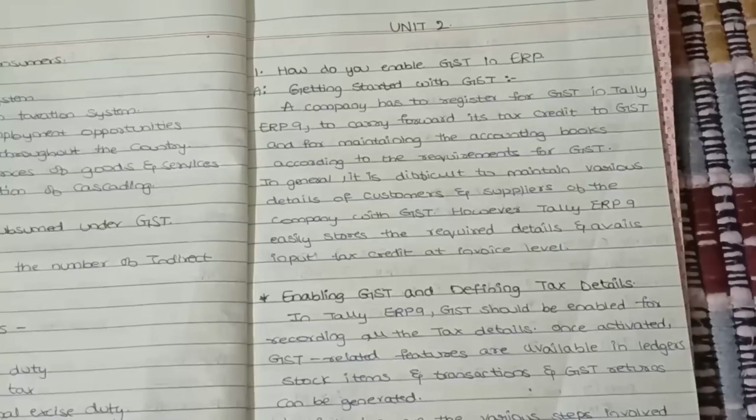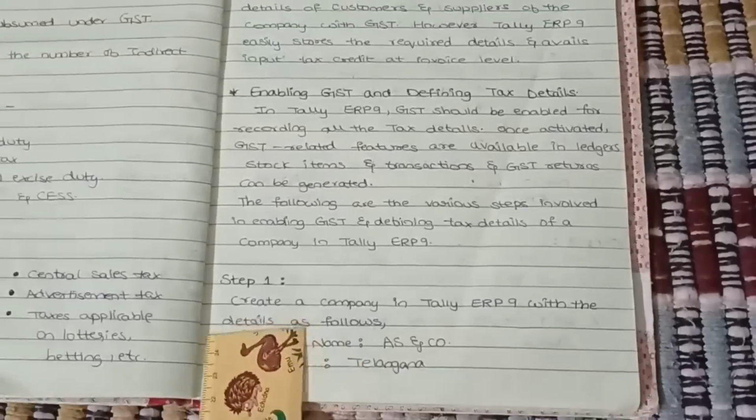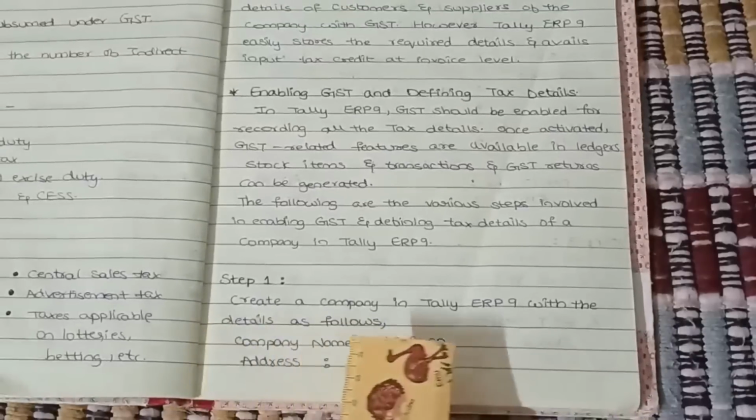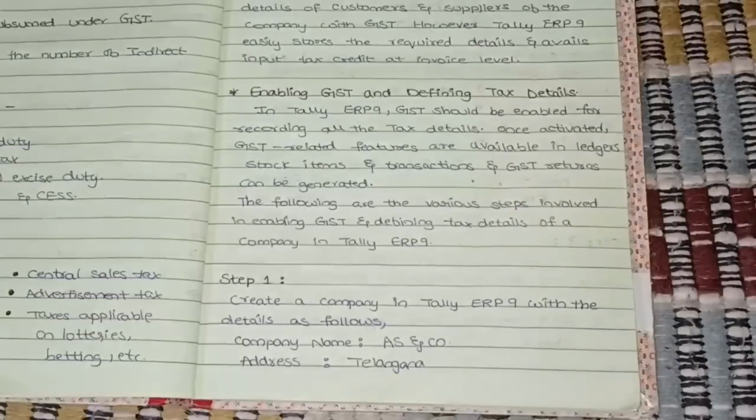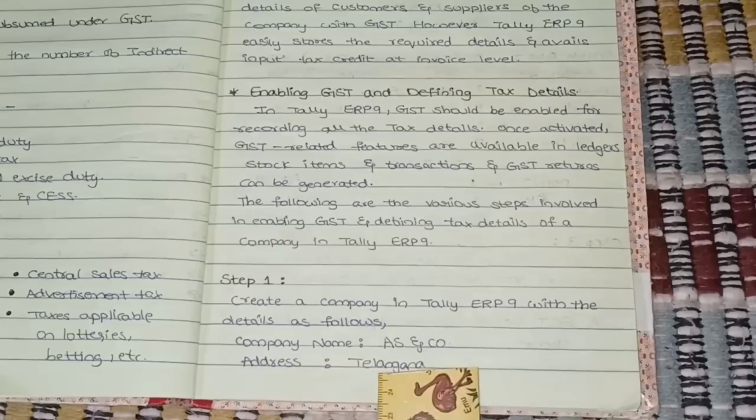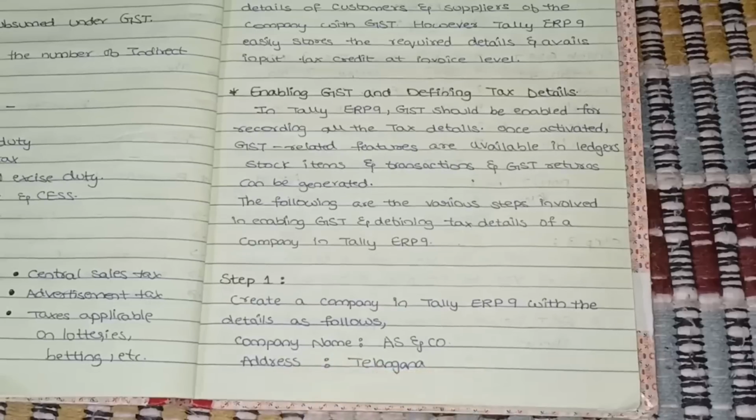Enabling GST and defining tax details in Tally ERP 9. How do you enable GST? In step number 1, create a company in Tally ERP 9. First you need to create a company. How do you create a company? Alt plus F3. Then you will get the company name. You need to add the address. This type of details you need to add.